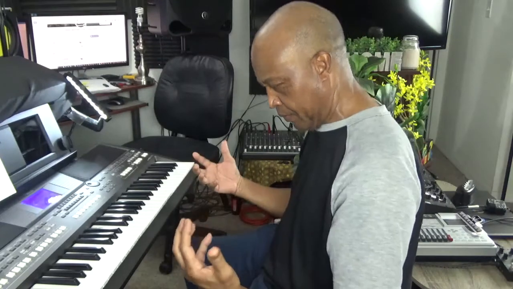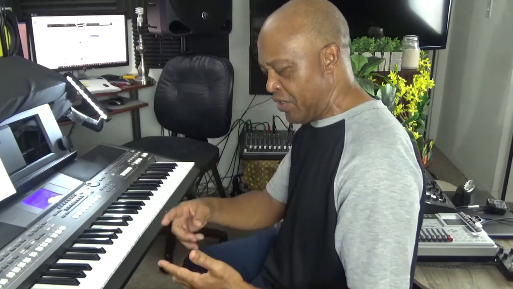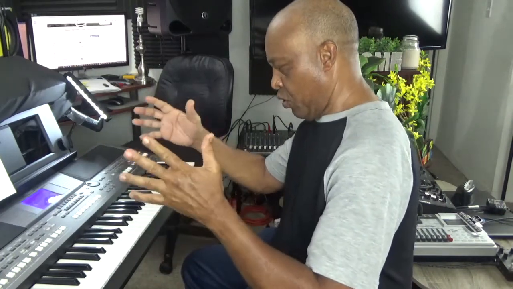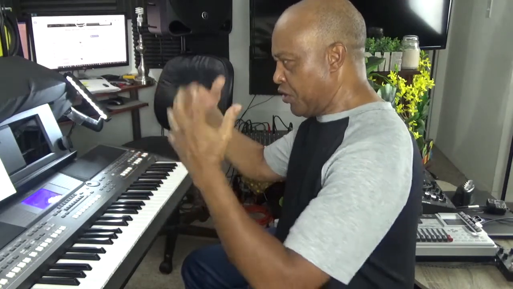All those tensions can be played over a dominant 7th chord, depending on what key you're using, major key or minor key: harmonic minor, melodic minor, major key. So those tensions will be available to you.